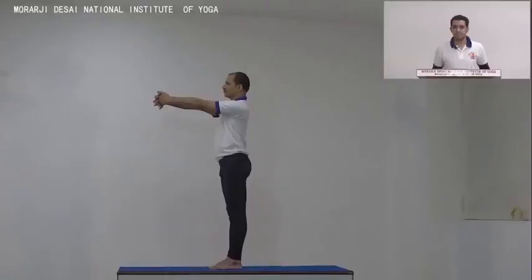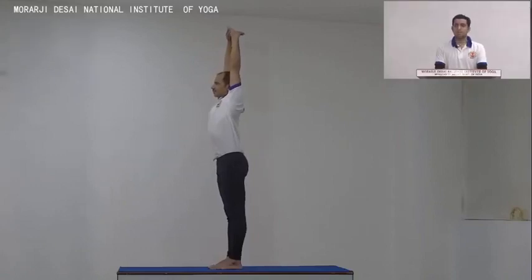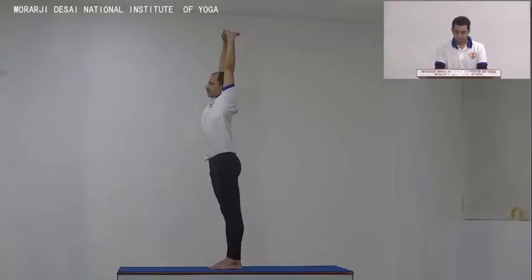Tadasana, the upstretch pose. Stand with your feet 2 inches apart. Inhale, stretch your arms upward to the shoulder level. Now interlock your fingers. Exhale, turn out your palms. Inhale, stretch your arms upward. Align your body first. Relax your thoracic and chest region. Stretch your lower back. Now focus at one point and with inhalation, raise your heels off the floor. Balance on your toes.